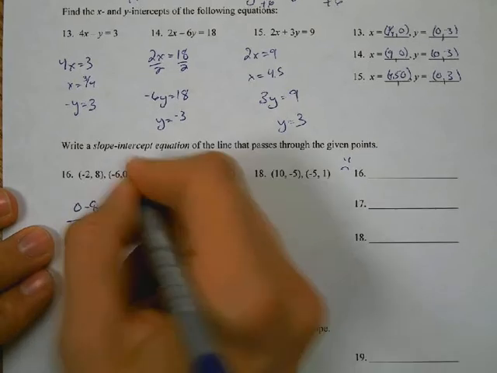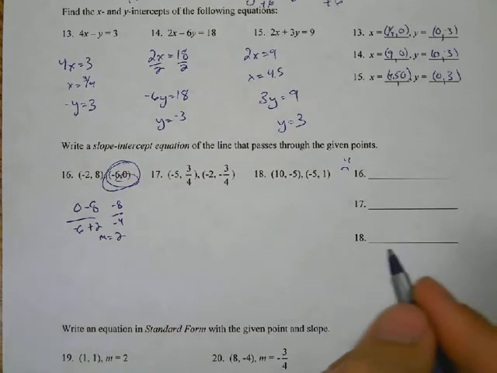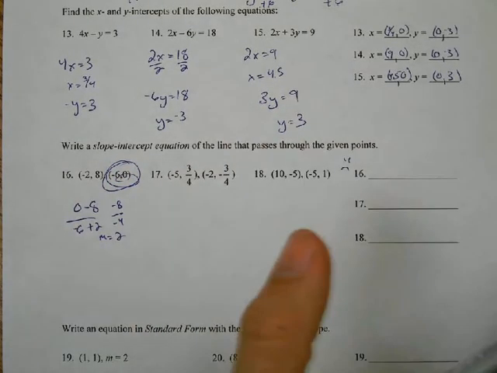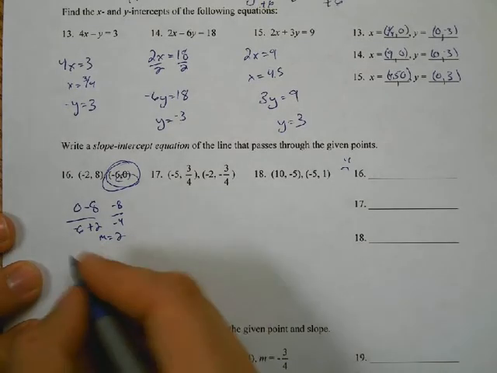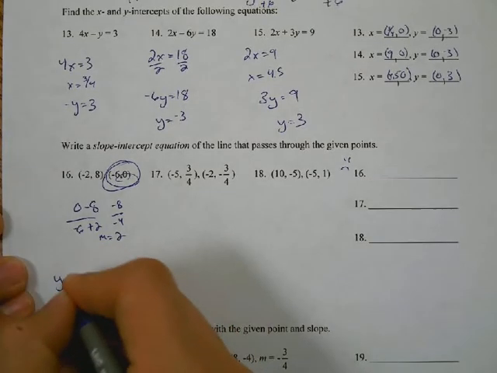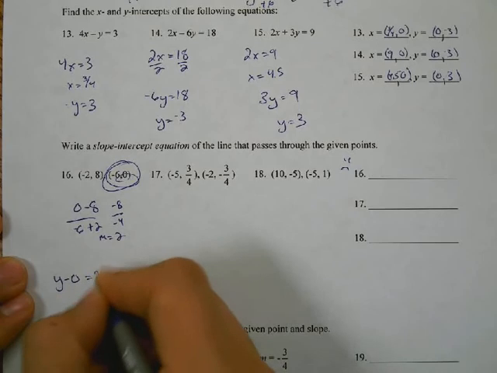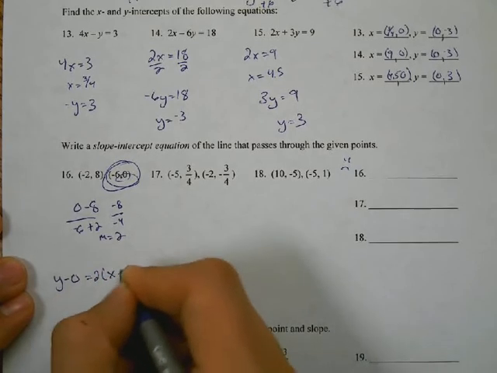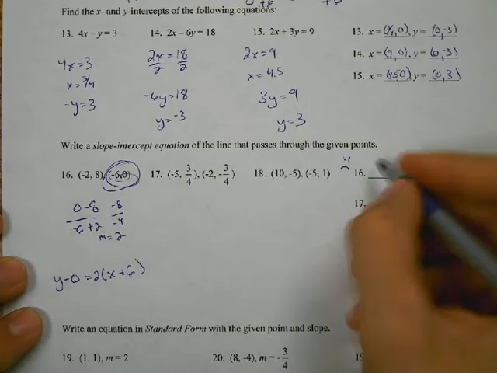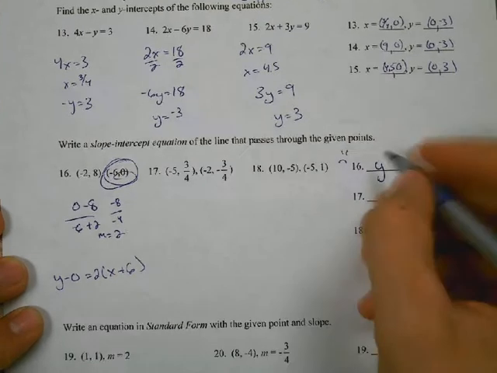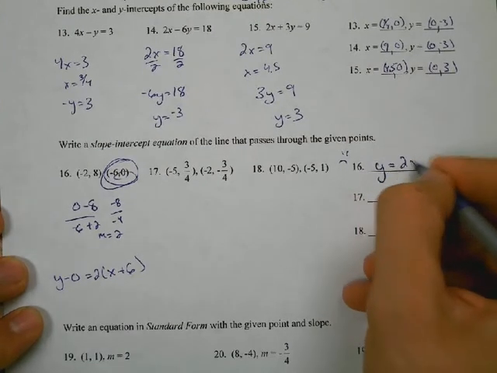I'm always going to pick the point if it's got a 0 in it or if the numbers are smaller because it makes my math a little bit easier. So I've got y minus 0 is equal to 2 times x minus negative 6. Once I distribute, that is the answer because the 0 is just going to drop. Y is equal to 2x plus 12.